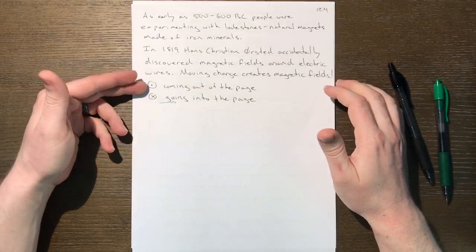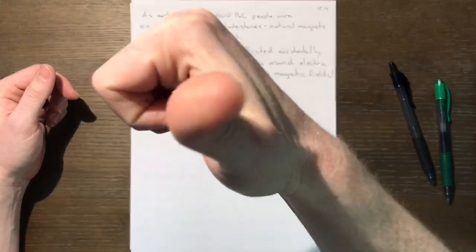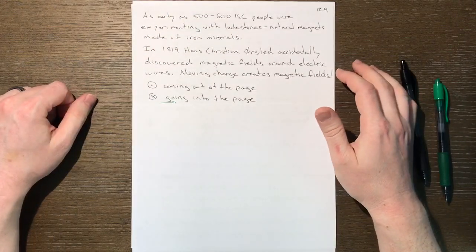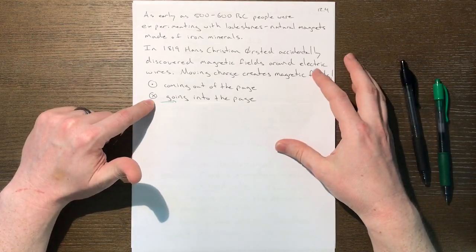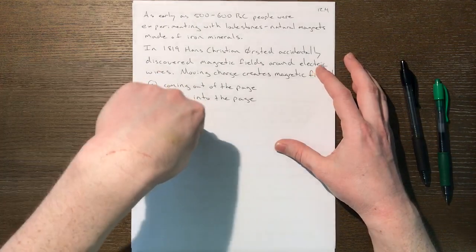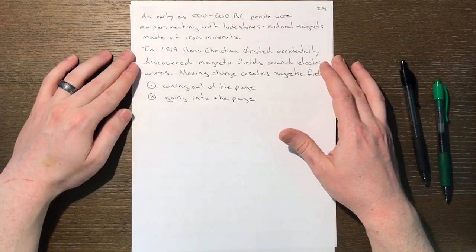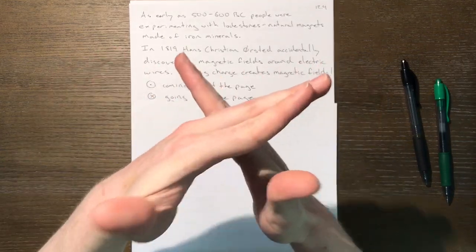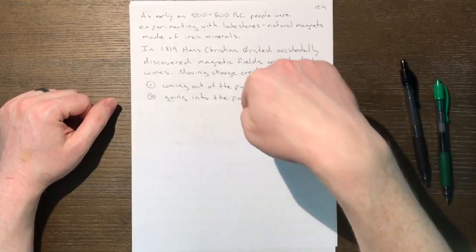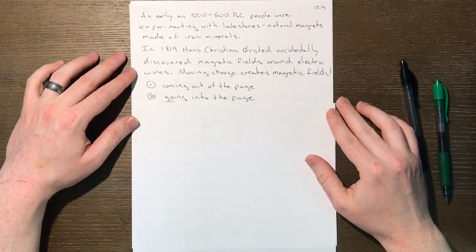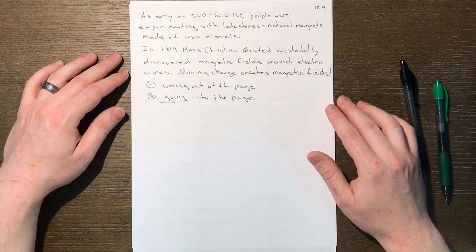I was always taught to imagine an arrow coming right at you. You only see the dot, so it's coming out of the page or at you. If we put an X in a circle, that is into the page. If you could imagine shooting an arrow, you could see those fletchings, that X of the feathers on the back of the arrow going away from you. So the X in a circle is going into the page or away from you.